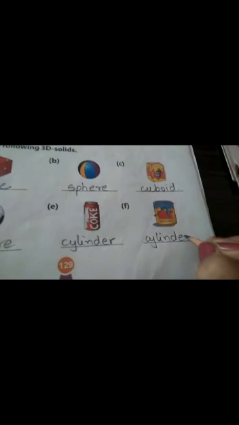It is a packet of ghee or oil. Again, this is a sphere, a ball. This is a cylinder. And this paint box is also a cylinder, C-Y-L-I-N-D-E-R. I hope you all have understood.